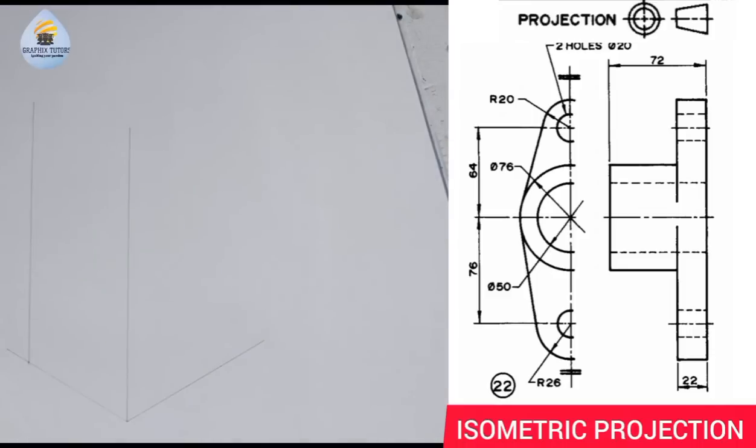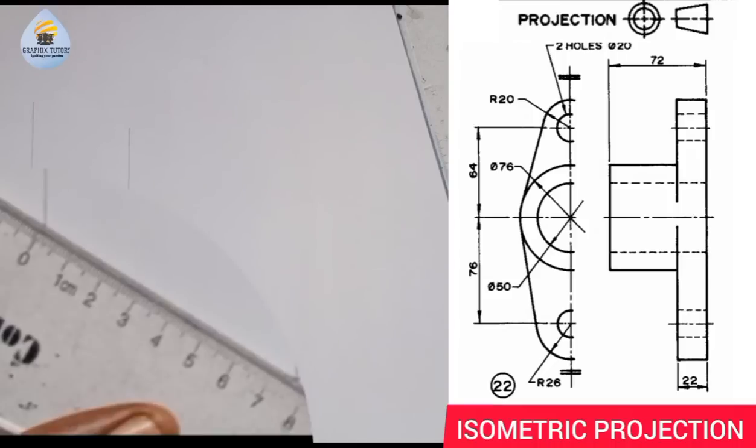Now, what you do next is to get the center of this figure here. Right? And since it's 76, the center there will be what? 38. So you're going to measure half of it, which is 38. So from 0 here to this point is 76. Then you're going to measure 38.